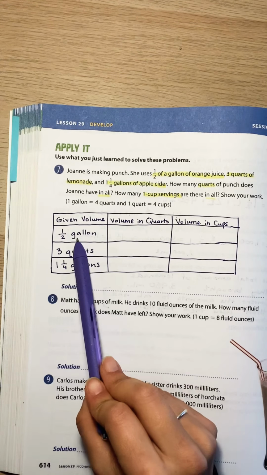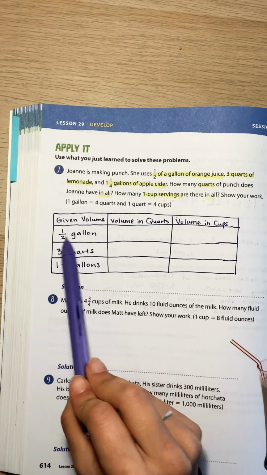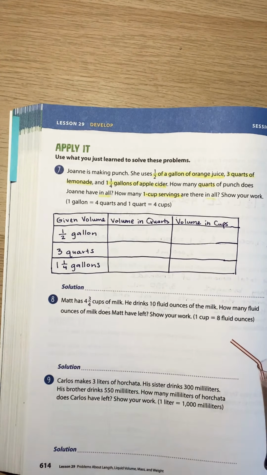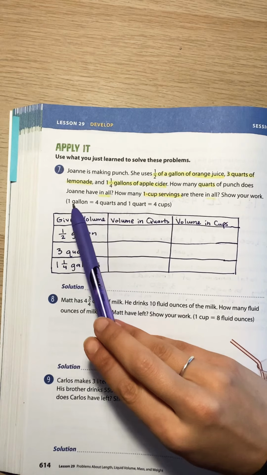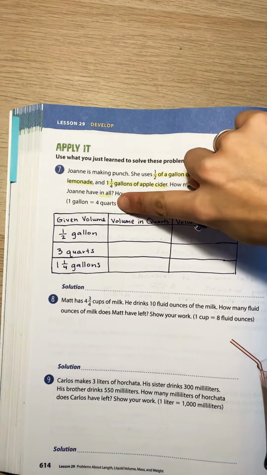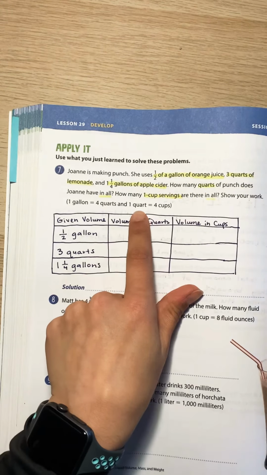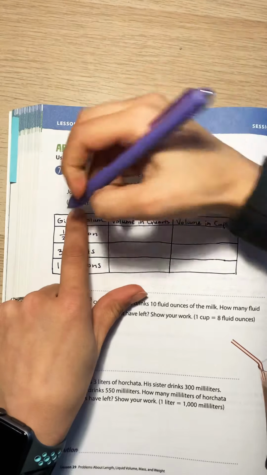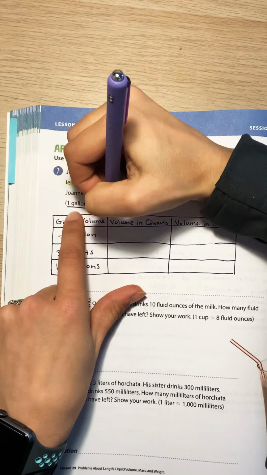So now I need to change my given volume, so this half a gallon, into quarts and change it into cups. So they do give you the hint that 1 gallon equals 4 quarts. So let's just look at that one for now. Let's ignore the second half where it says 1 quart equals 4 cups. Don't worry about that yet. Just this one. 1 gallon is 4 quarts.